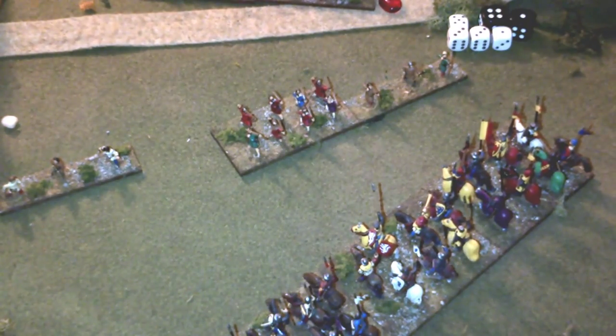So the question comes, how do you do that when you're moving a group of units? The simple answer is you basically continue moving all the units in the group until they either make contact with the enemy or they've reached the maximum distance they can move in the turn. Once that's all complete for the group, you resolve all the melees in one go.